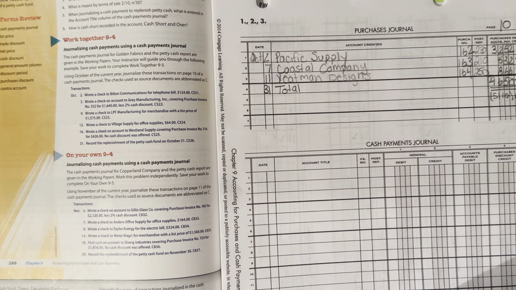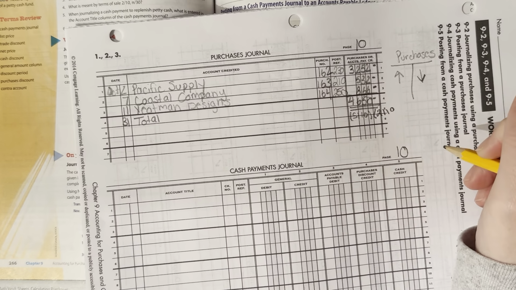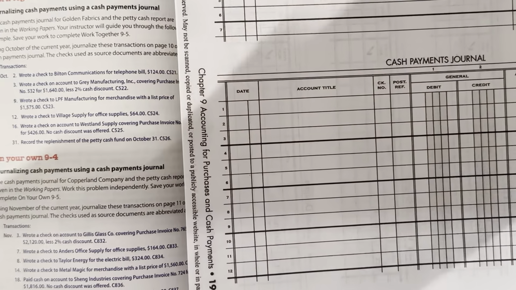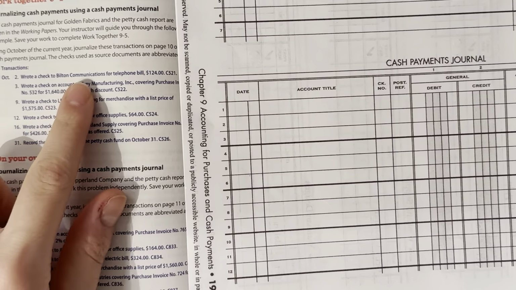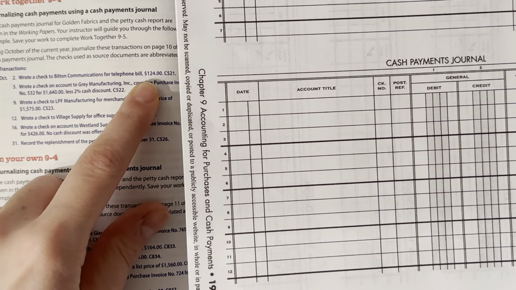Okay. Using October of the current year, journalize these transactions on page 10 of the cash payments journal. The checks used as source documents are abbreviated as C. So let's write page 10 up at the top. This is page 10 of the cash payments journal. The first one says we wrote a check to Bilton Communications for a telephone bill, $124.